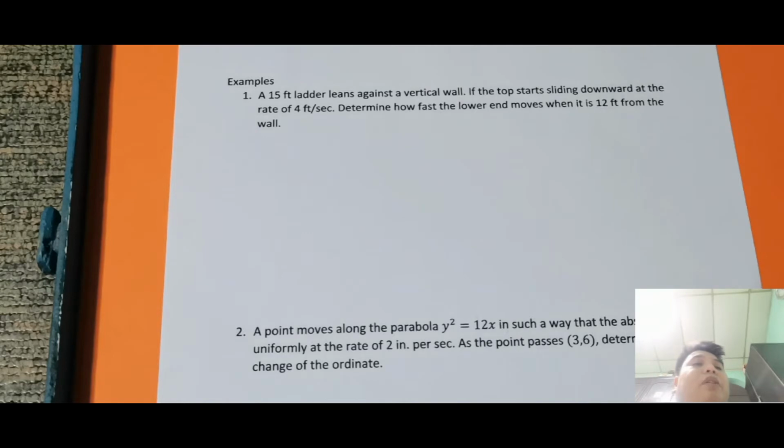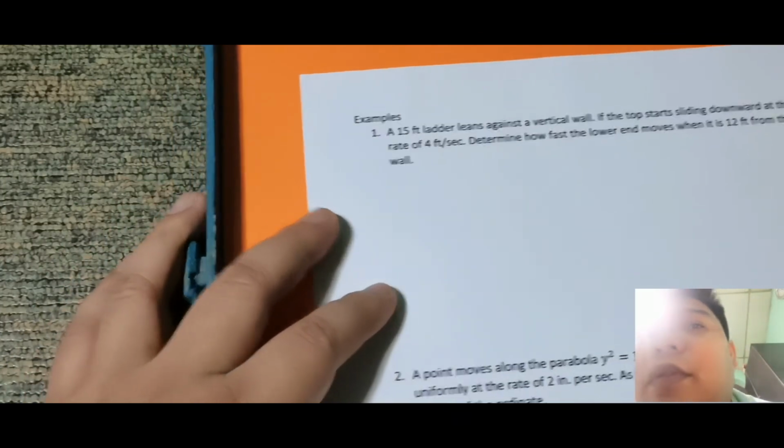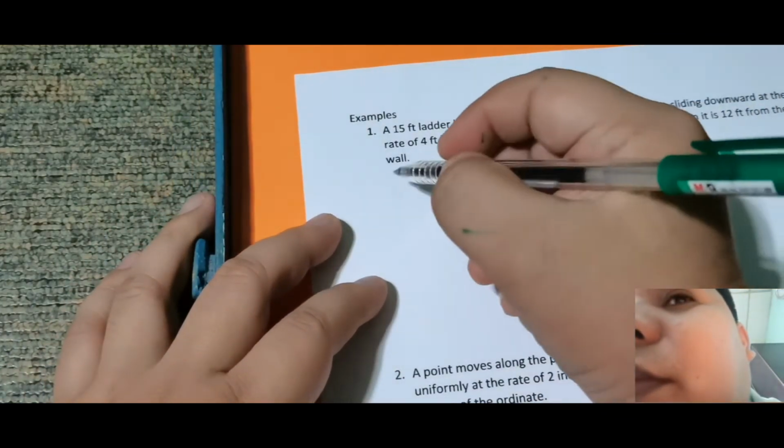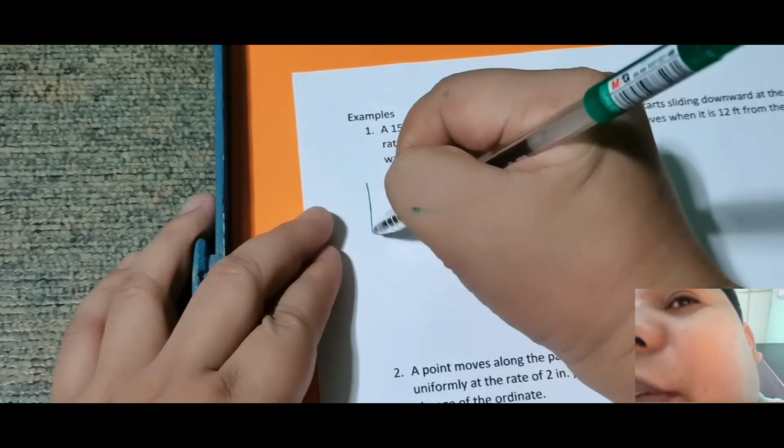If the top starts sliding downward, yung taas mismo, yung patong dun sa taas ng ating wall, bumababa siya pababa, at the rate of 4 feet per second, determine how fast the lower end moves when it is 12 feet from the wall. So drawing muna natin para ma-imagine nyo rin. Okay, so assuming ito yung wall, guys dito ko lang i-drawing, so lalakihan ko konti.